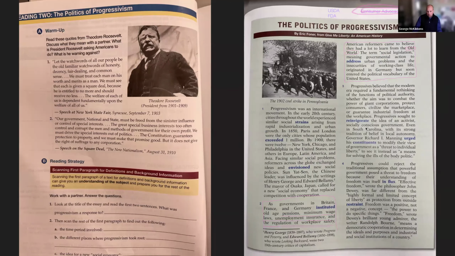Does everybody know what the phrase working class means? Working class life. I'll give you phrases: lower class, working class, middle class, upper class, wealthy.